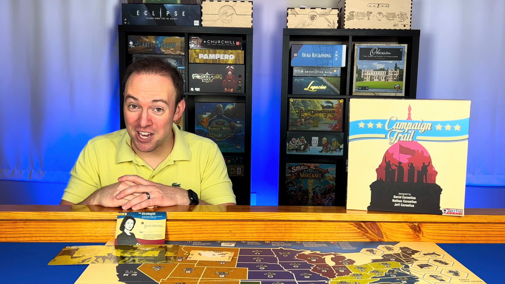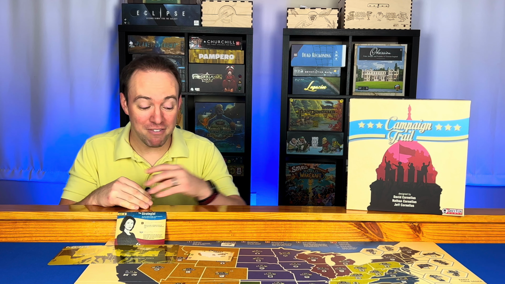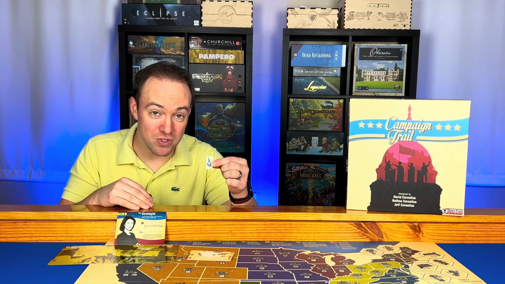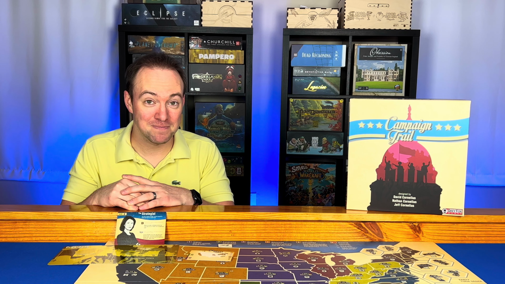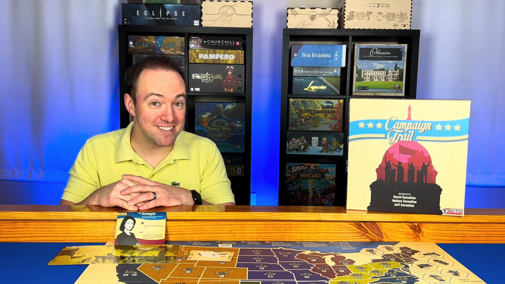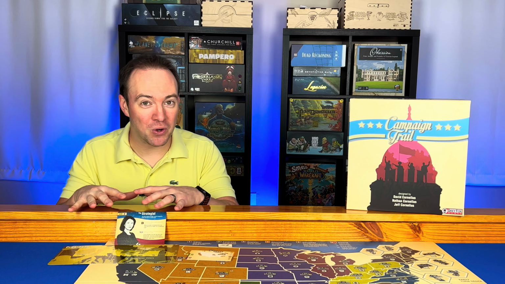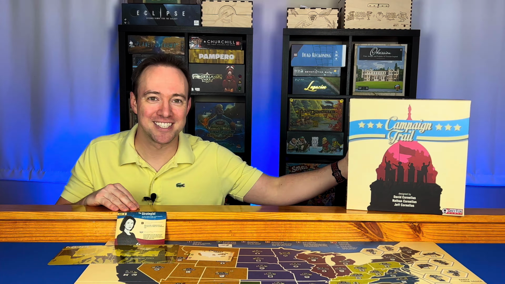How do you become the president and win the game? By having the most electoral college votes at the end of 3 months and 2 debates. Now that we know what the winning condition is, let's take a look at the components, set up, and how gameplay works in Campaign Trail.